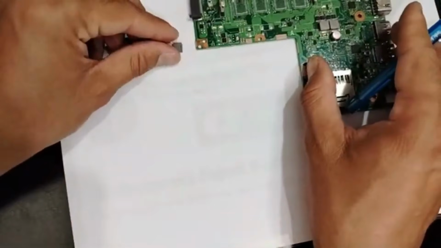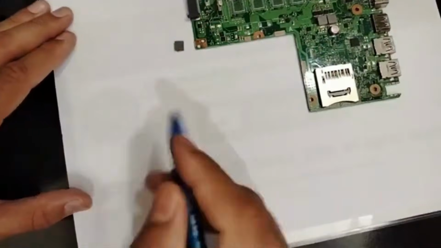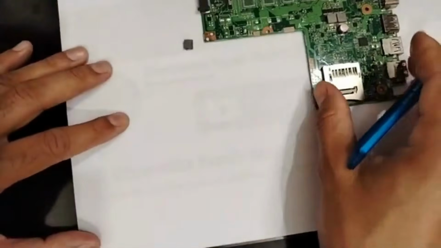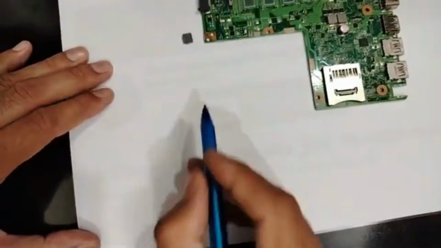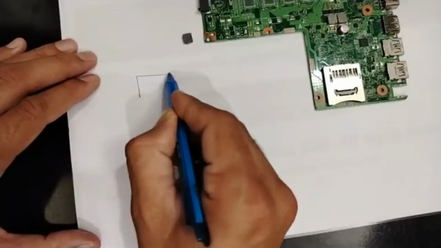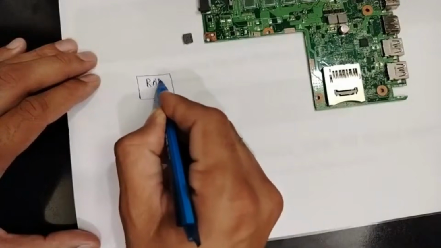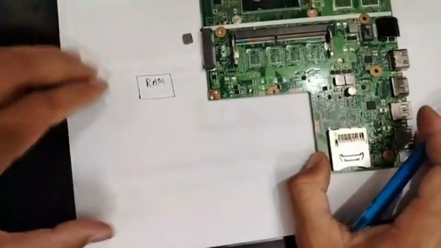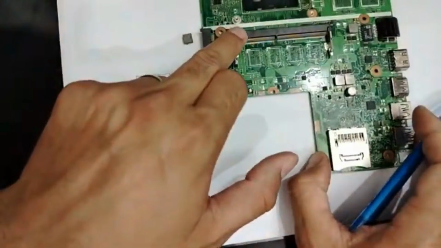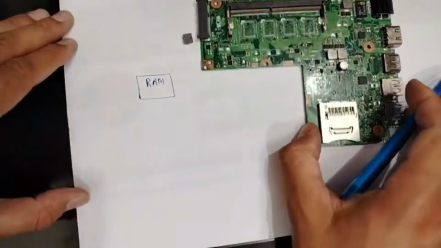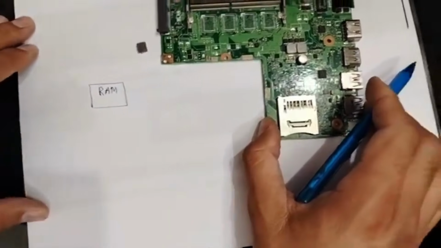Let's put this guy here. We have the IC like this. We call it the RAM IC because this circuit is for the RAM, but the same working principle applies to all circuits in the motherboard.